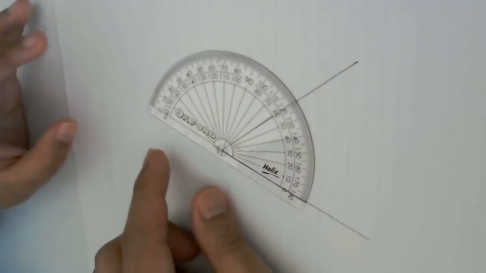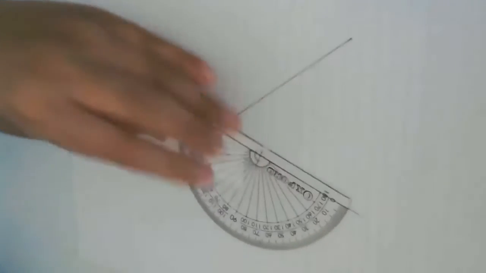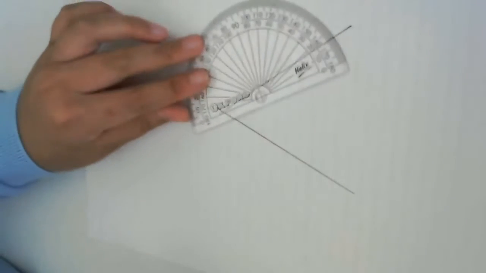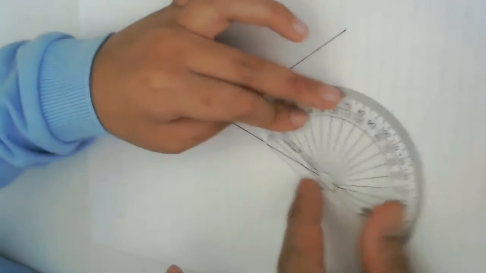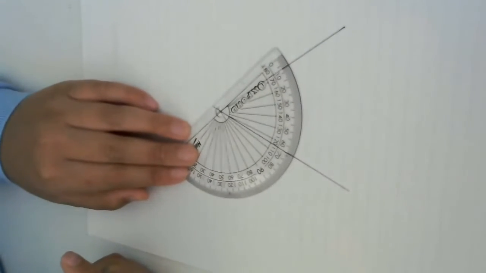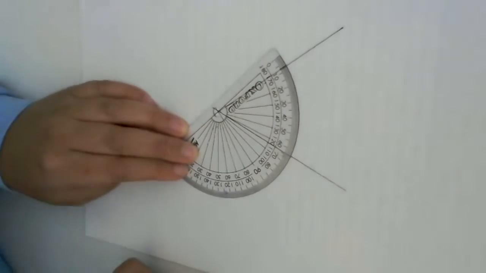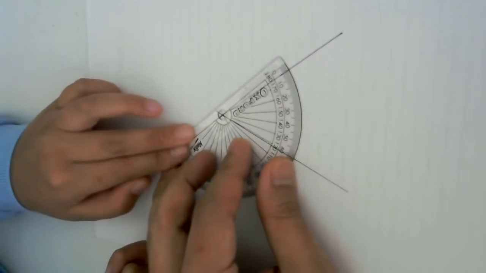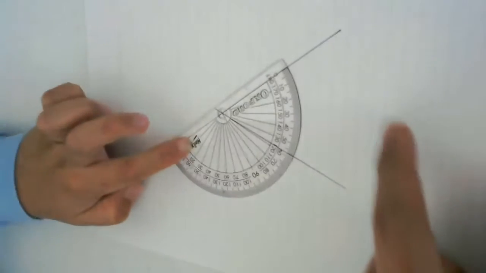Well done. So now if you look at the other side, we also have another scale here, and 0 is also there. Can we actually also use that one to measure the angle? I think we can. So we do the same thing, basically put the crosshair. Yep. The crosshair, and now if you look at the 0 line, it has to align. That means it's 0 degrees.